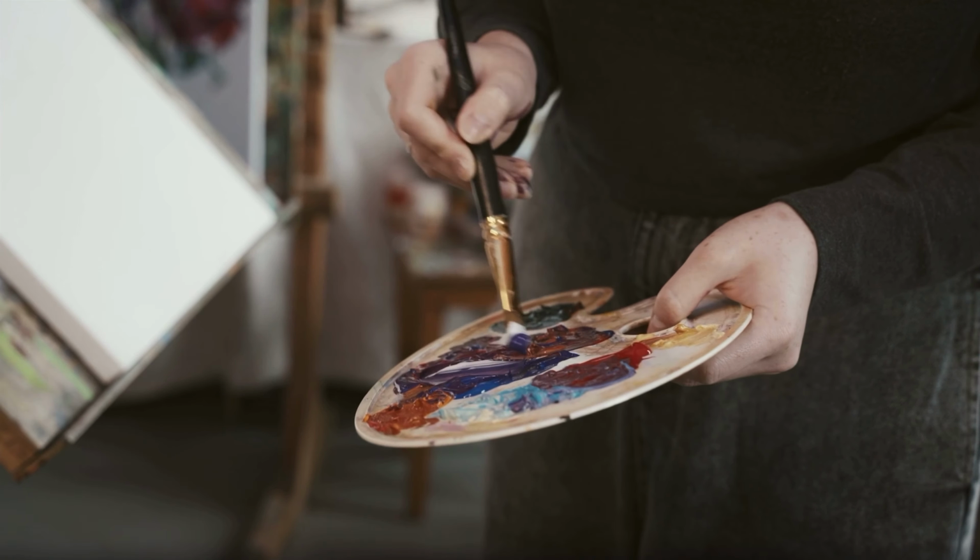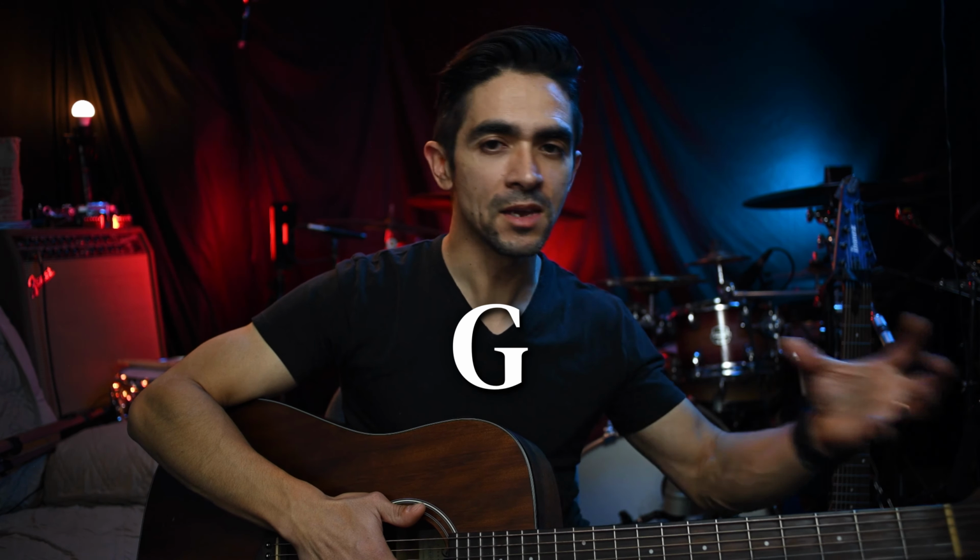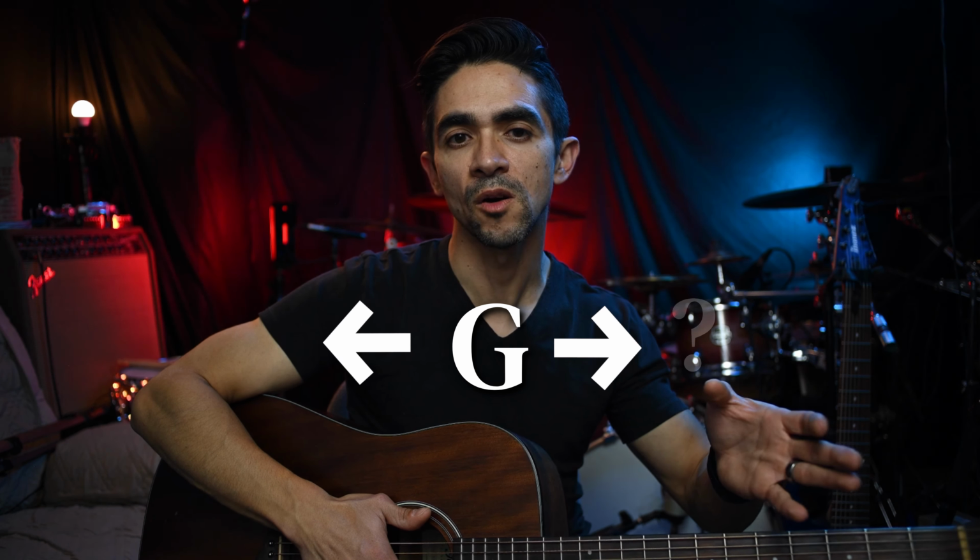So starting with the basics, what is a chord progression? Well, it's just a series of chords played one after another in a pattern, and that's it. Think of it like a color scheme that a painter or an artist would use for a painting. So how can we begin on any chord on the guitar and know where to go and it always sounds good? Enter the circle of fifths.